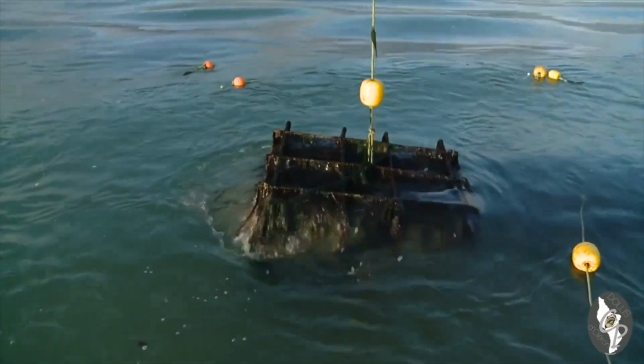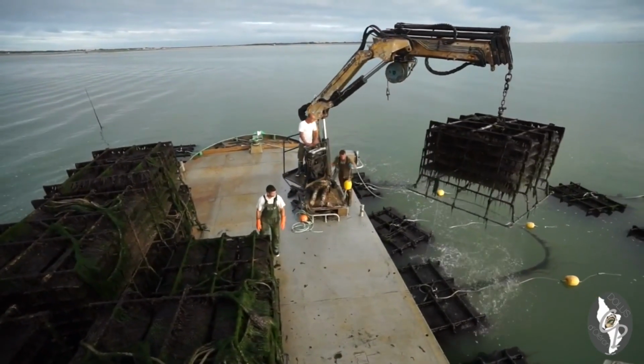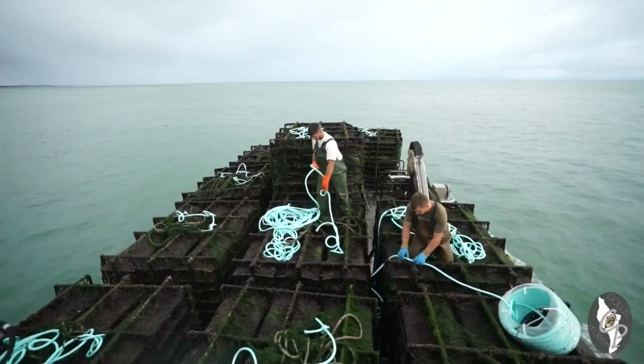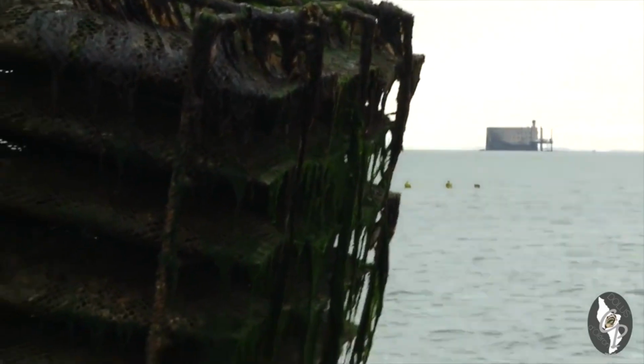Oysters can be harvested by hand or using dredges. During the harvesting process, they are inspected to ensure that they meet the necessary requirements.